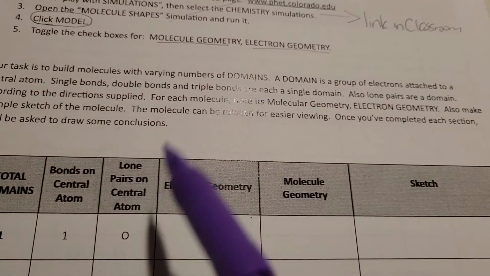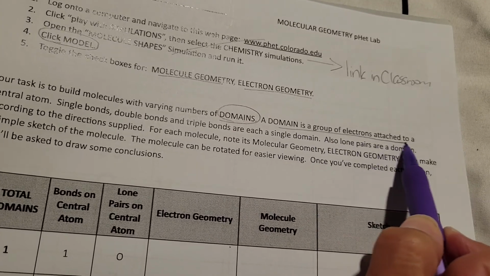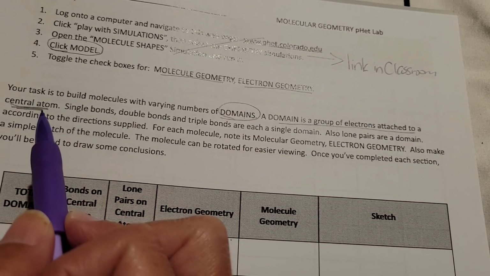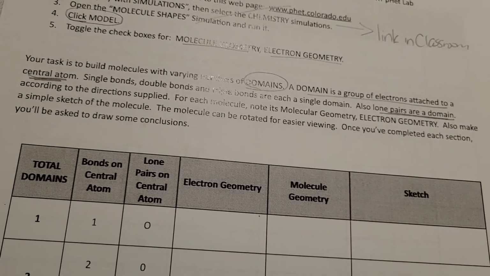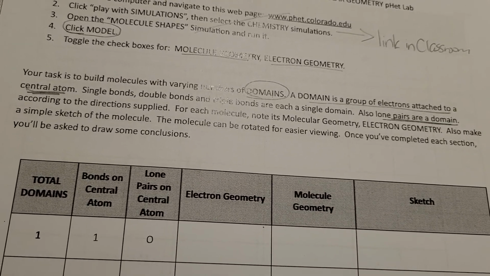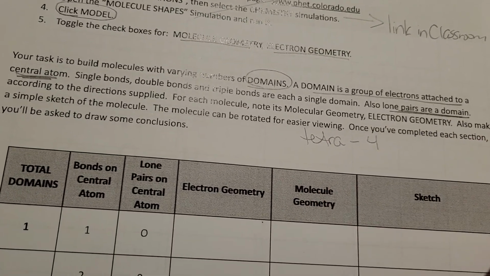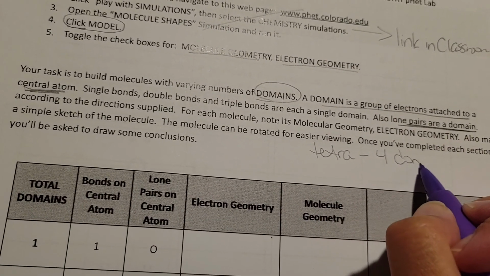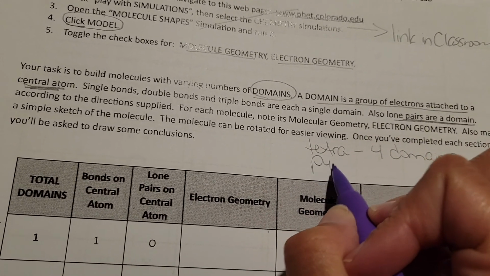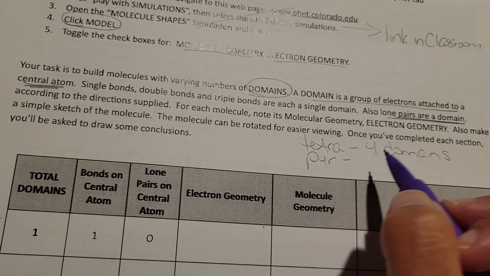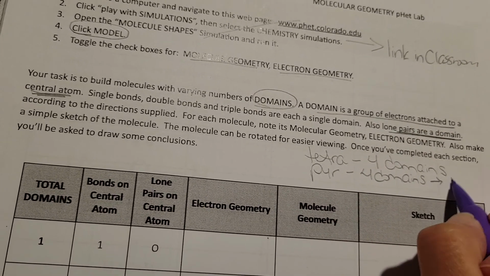So your task is going to be to build molecules with varying domains. A domain is the electrons that are attached to the central atom. Those are the spots that are able to be bonded. Even the lone pairs are a domain. If you remember when we talked about a tetrahedral, we said that a tetrahedral had 4 spots that could bond. Those 4 spots are what we call domains. And then we said that a pyramidal started off like a tetrahedral, so it had 4 domains, but it had 1 lone pair.